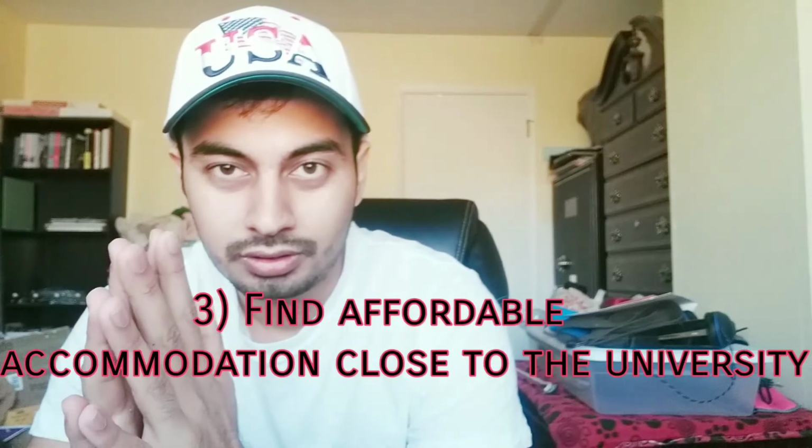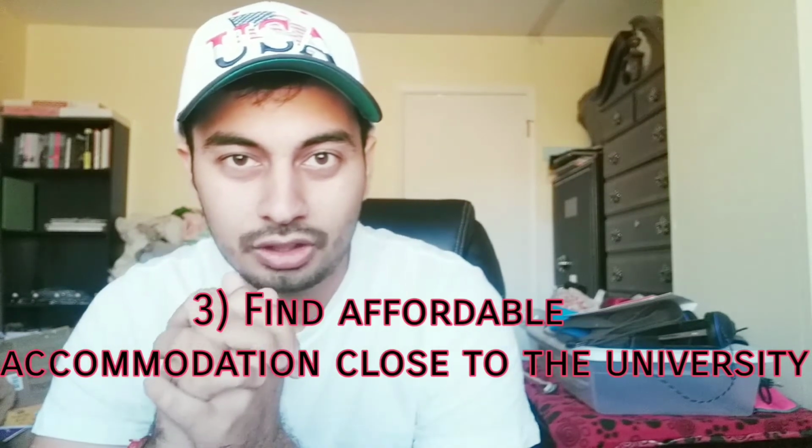The third thing that you should do is find a cheap accommodation. Most likely when you come, you will live in a campus hostel, also called dorms, which is very expensive. You do not want to pay $1,200 to $1,300 for one month.